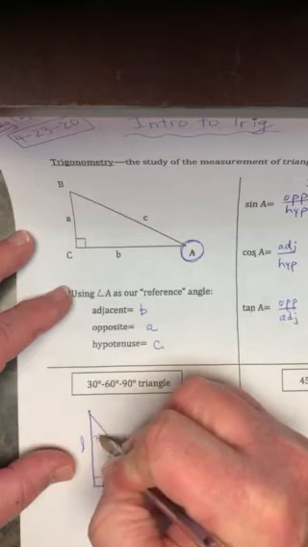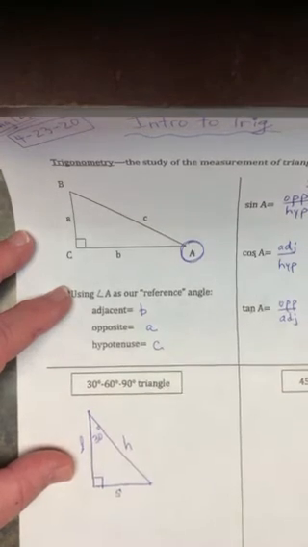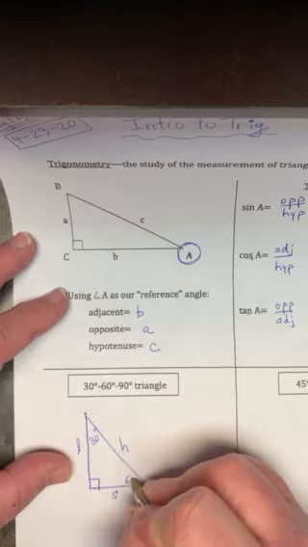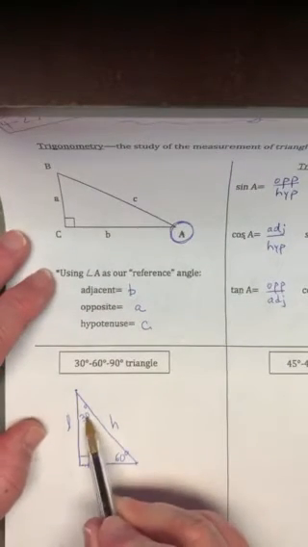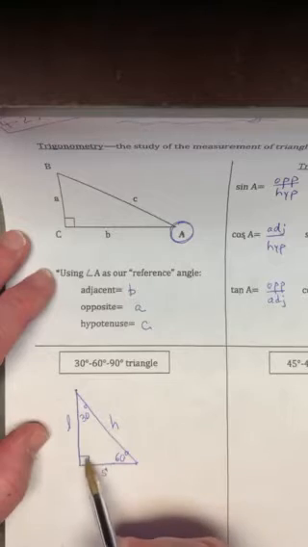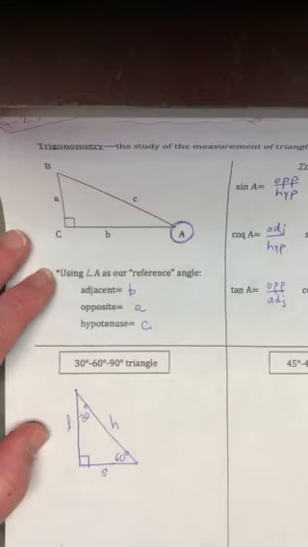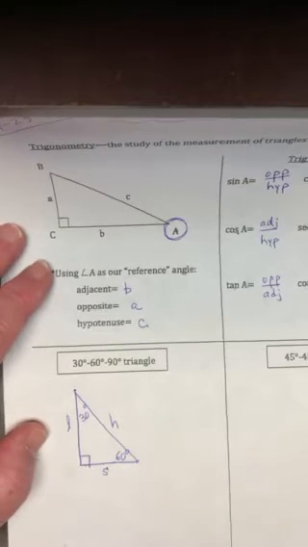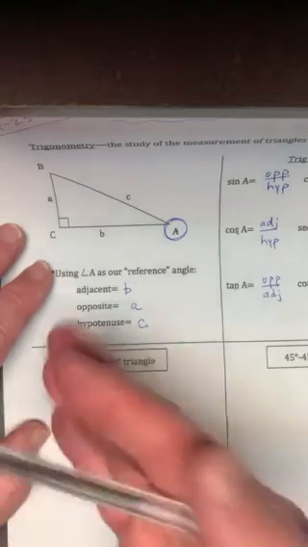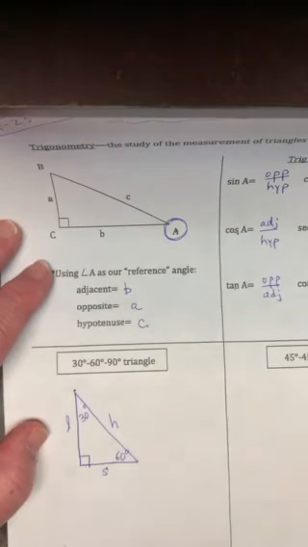So guys, put 30 degrees up in that corner, put 60 degrees in this corner, and we have created a 30-60 right triangle. And all I'm doing in this section of your notes is reminding you of a rule that you had in geometry that gets carried over into trigonometry.